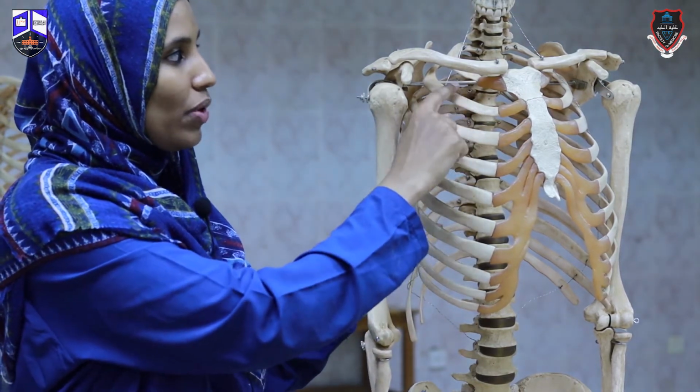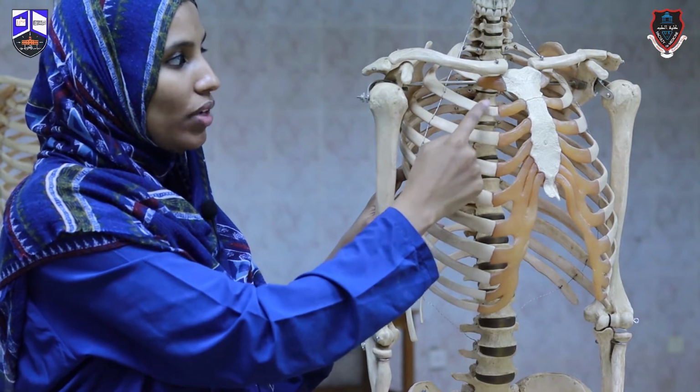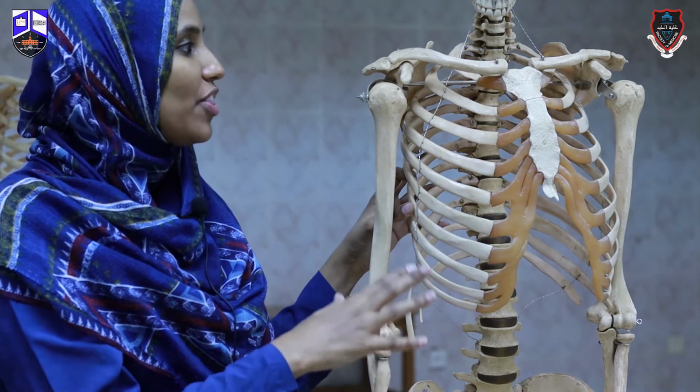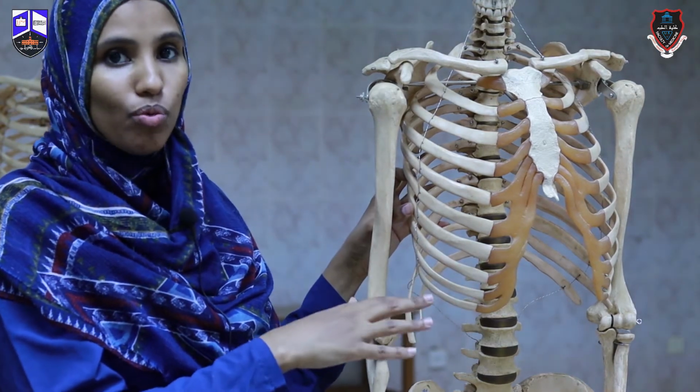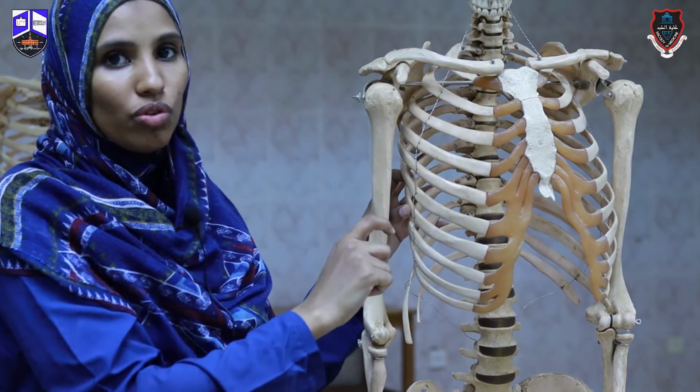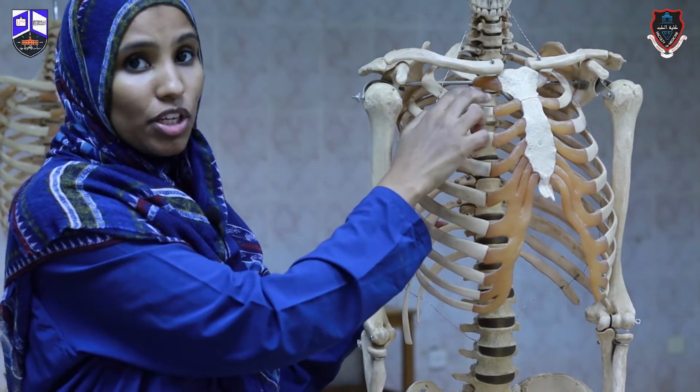The articulation is known as the costochondral junction, and this is a primary cartilaginous joint. The costal cartilage is no more than the unossified anterior part of the rib. The first costal cartilage is thick and short.